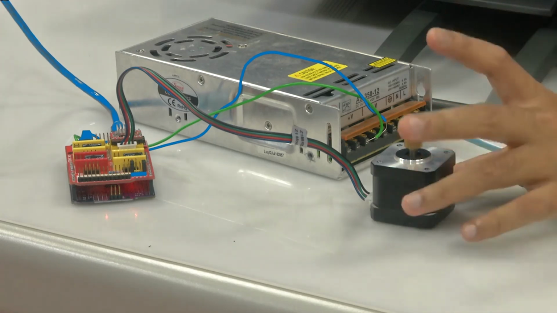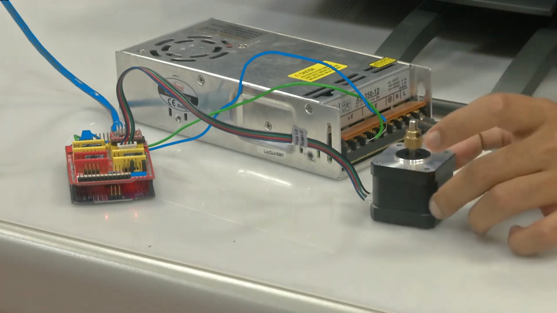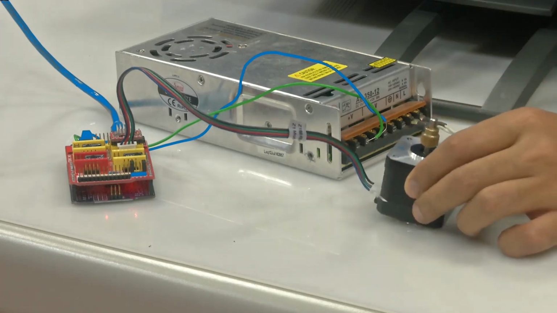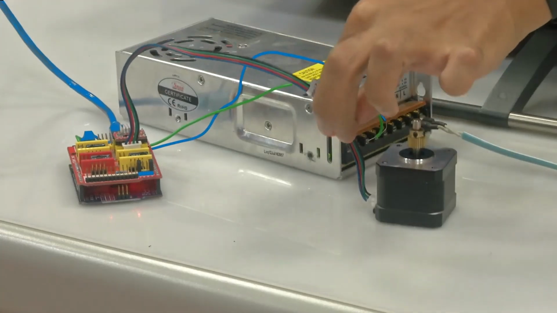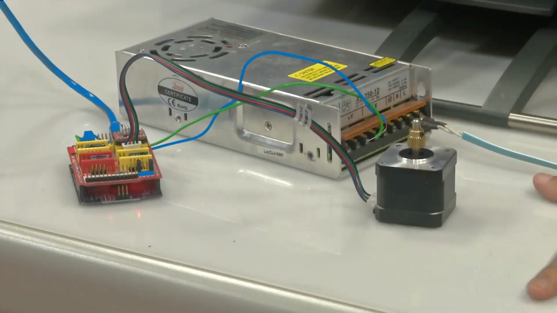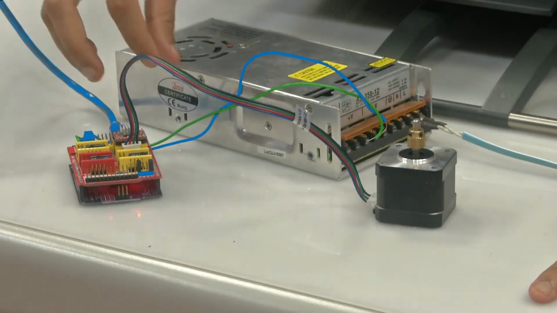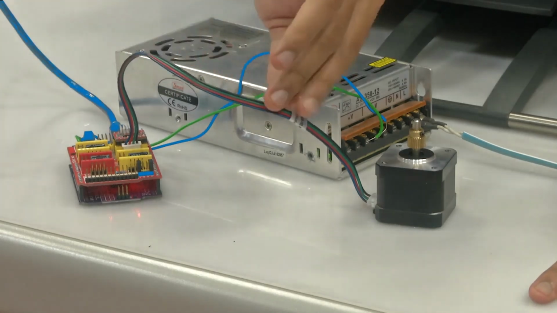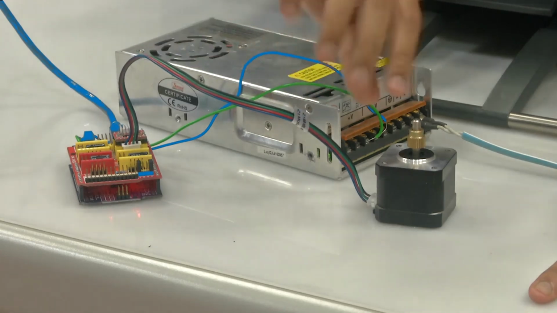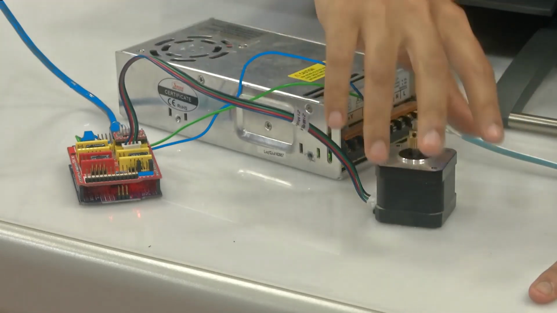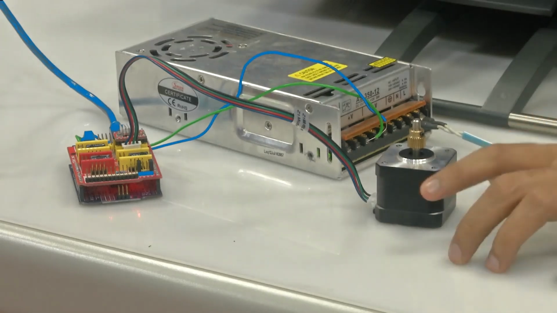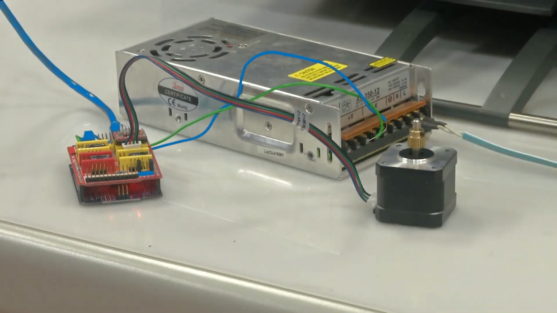So this is how a stepper motor works. I told you how it works. This is a bipolar stepper motor. You can see there are 4 cables, so it's a bipolar stepper motor. So from the Arduino it will get both direction as well as step, and the motor driver will convert and accordingly switch the coil and change the magnetism. So this is how a stepper motor works.